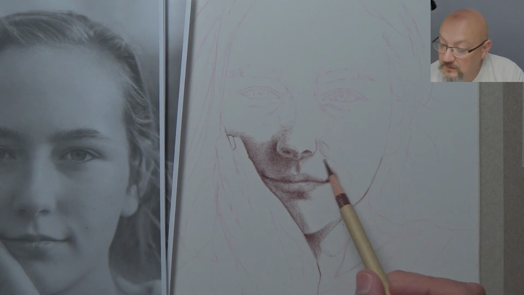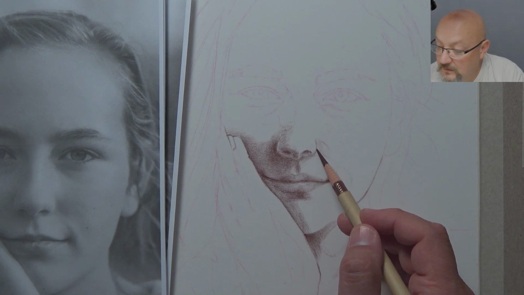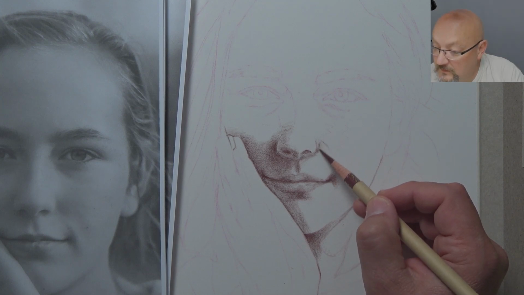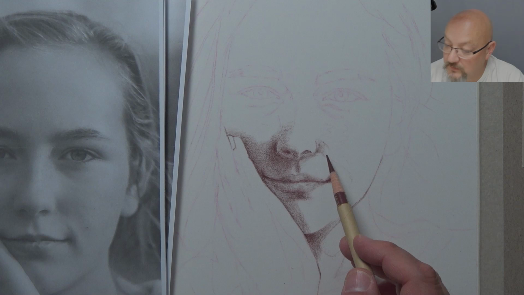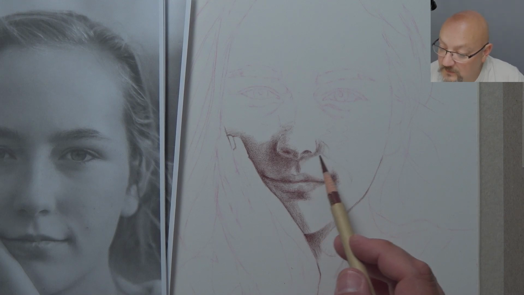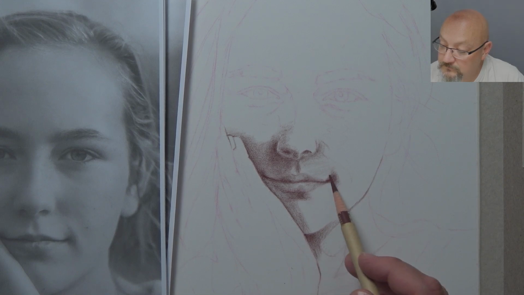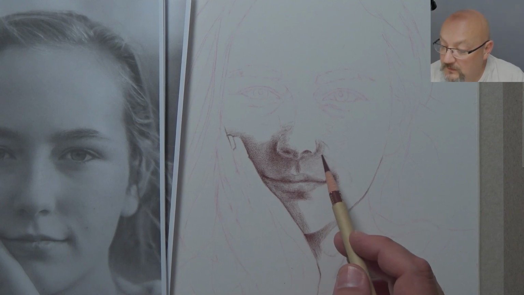Even though it's mostly within the lights of the face, indicate the darkest area over here. Even though it's light over here, it's a light part of the subject, light part of the face. I still want to add just a little bit of value over here. Still want to put that in there. I don't want it to be white. That would just mess up everything if that were entirely white over there.